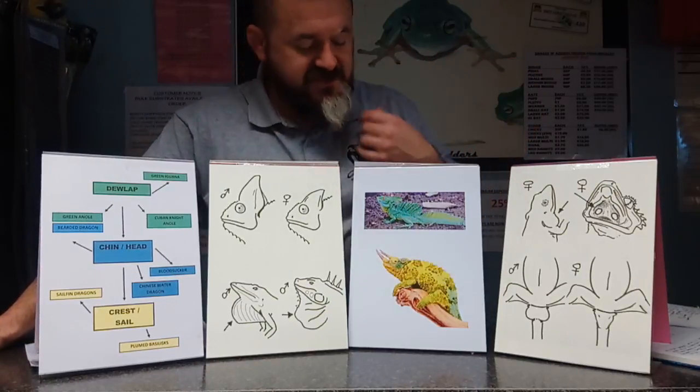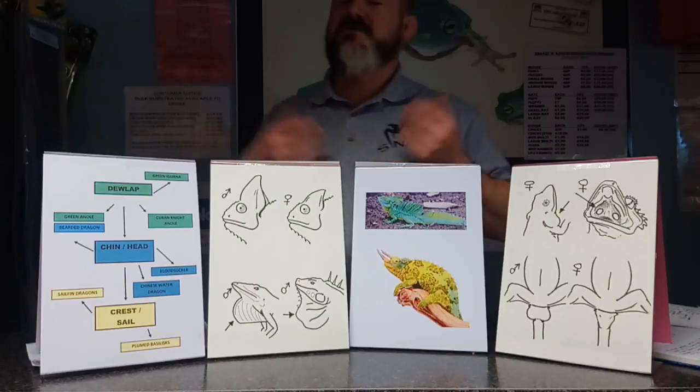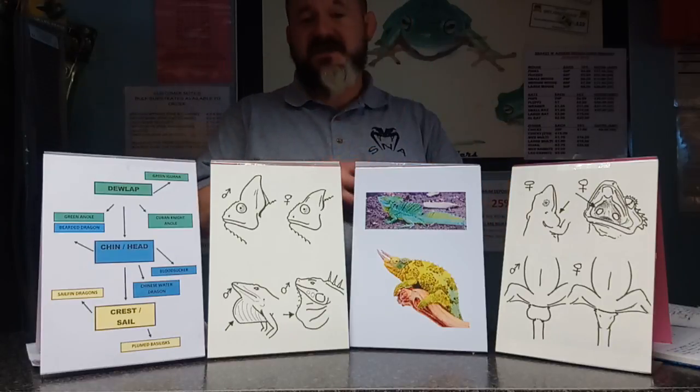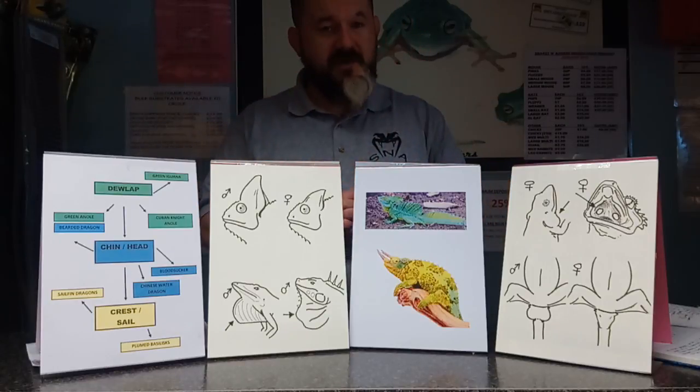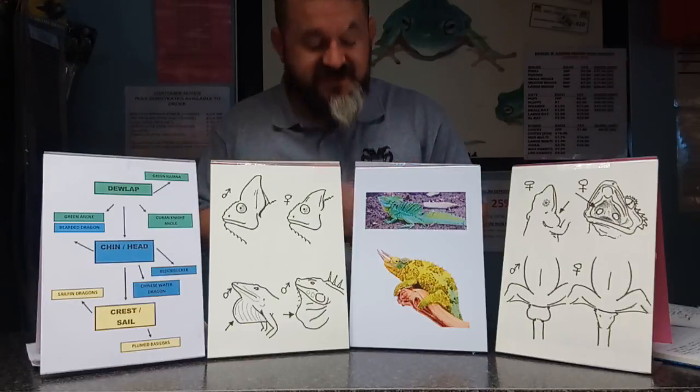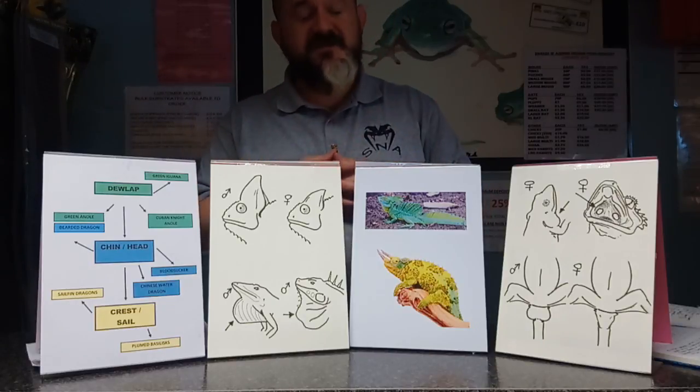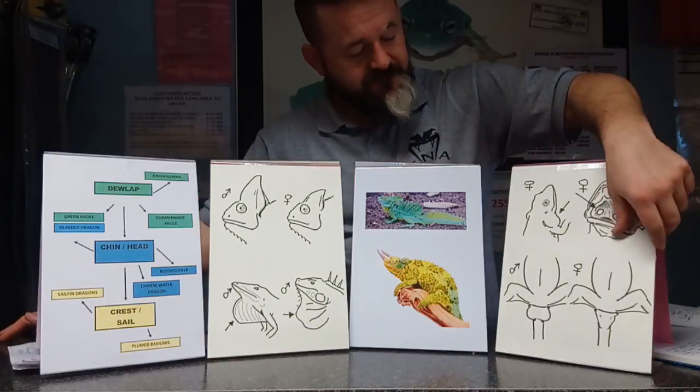Here we can see a male Jackson's chameleon with his 3 horns, and on the females there might be just a tiny singular one in the middle where there isn't the 3. So many of the Trioceras chameleons have this sort of nose ornamentation.